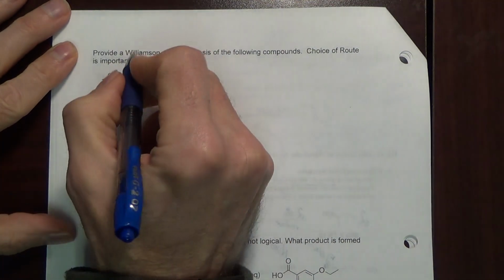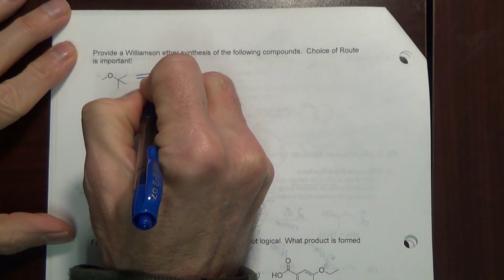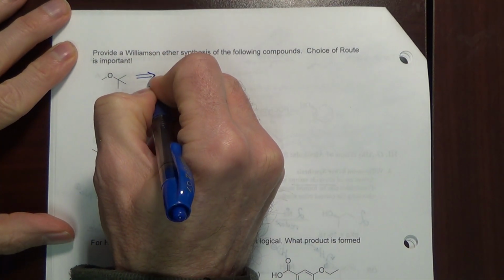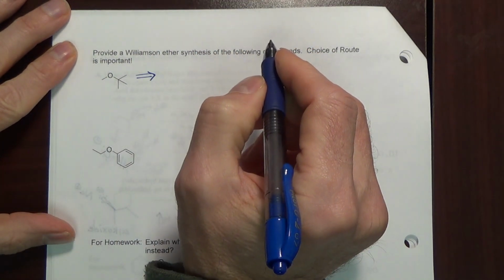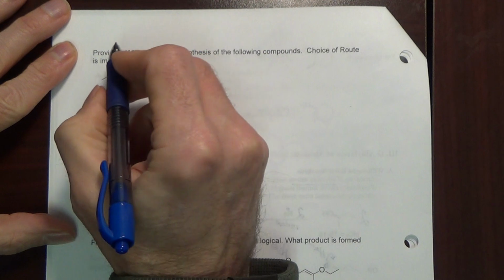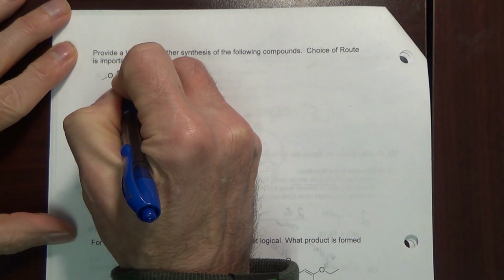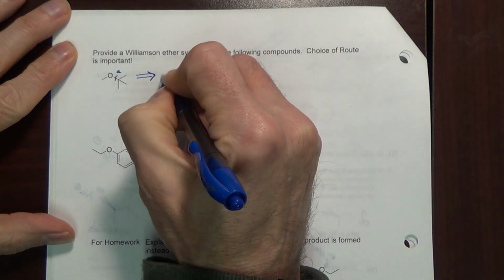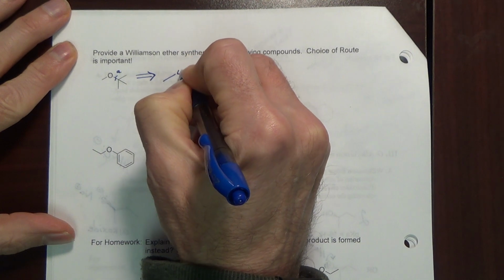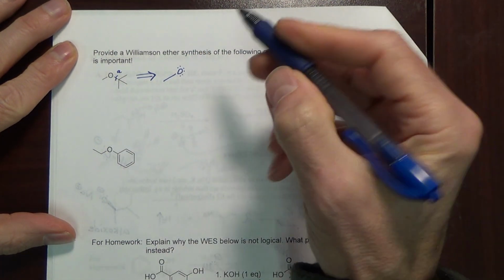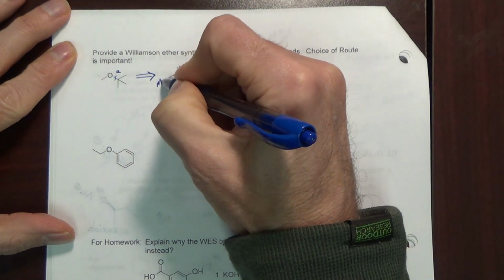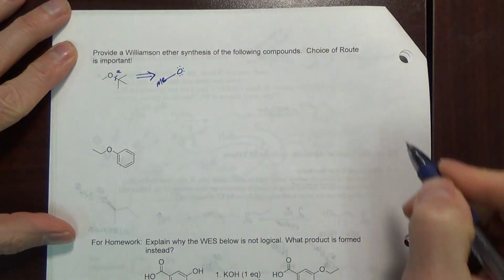Let's think about this. Let's go backwards and let's use a retrosynthetic arrow. A double-lined arrow means we're going backwards. If we broke this bond, let's call that A, we would go back to this alkoxide. That looks a little funny. Can I make that an Me, like a methyl group?